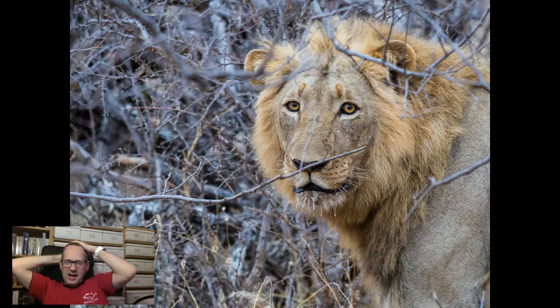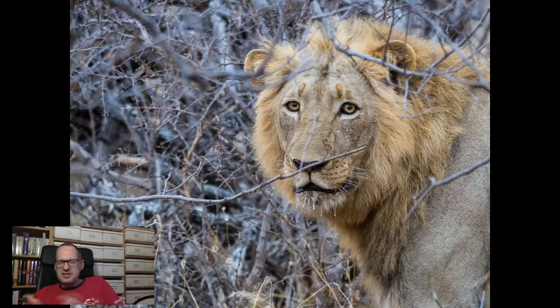Now, with image stabilization on cameras being much better, that's not entirely a necessity, but when you've got things that are maybe moving, you want fast shutter speeds anyway. So this was a picture where I wanted a fast shutter speed, and this was early morning.